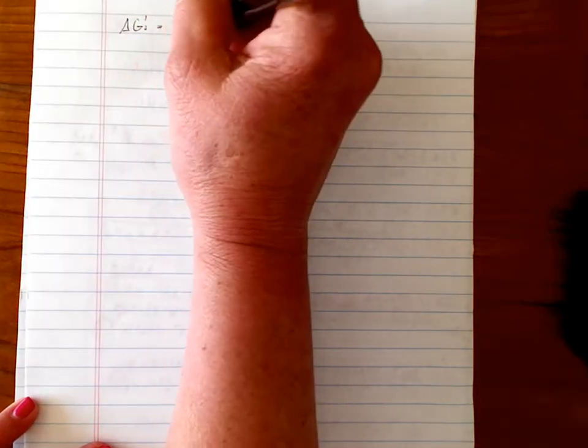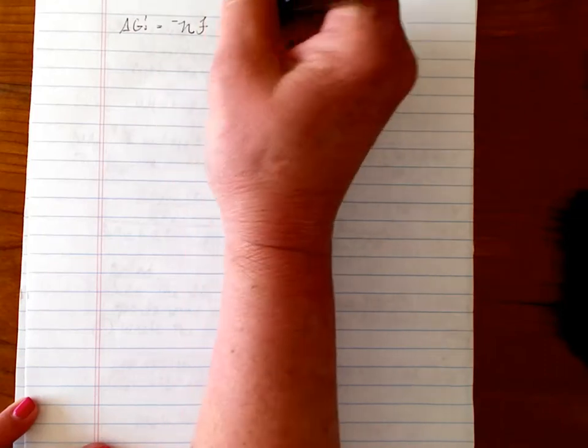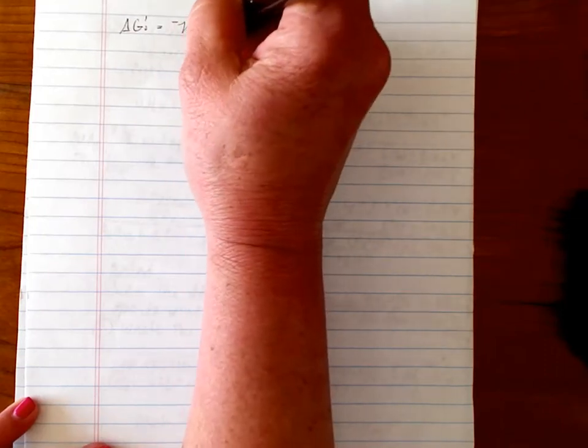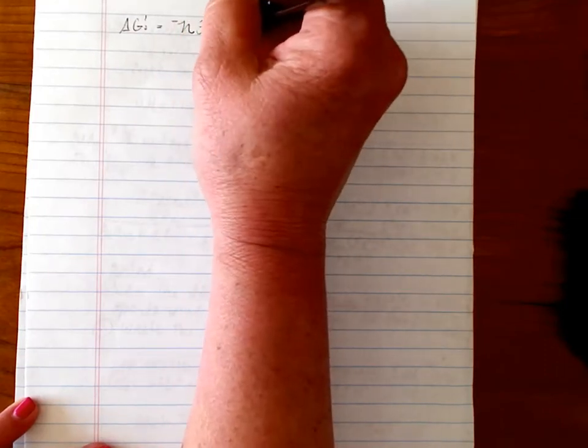So when we calculate the delta G for this reaction, or the standard change in free energy, that is negative N times the Faraday constant times the change in E that we just determined.